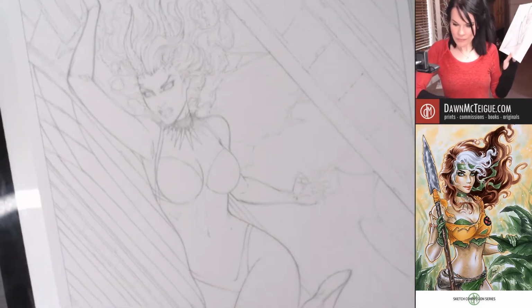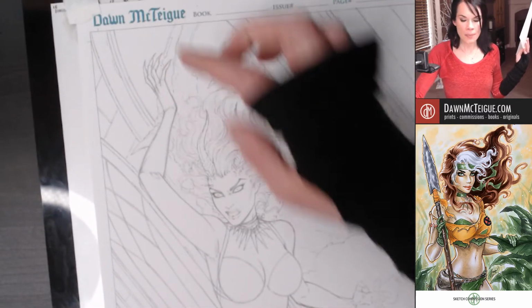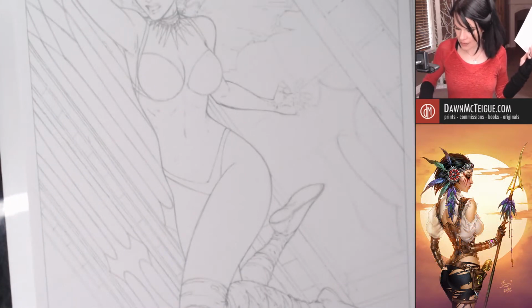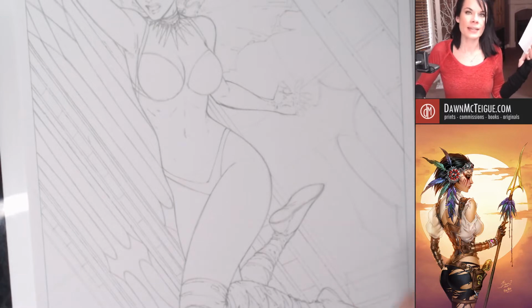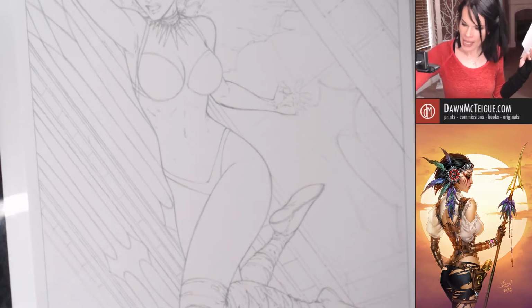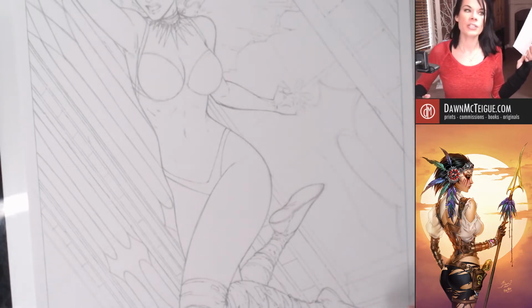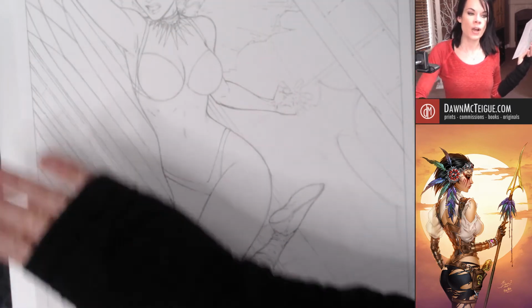All right. So this hand right here on the top and this foot down here at the bottom are just in the safety zone. Anything beyond that could potentially be cut off, which is why I draw extra.